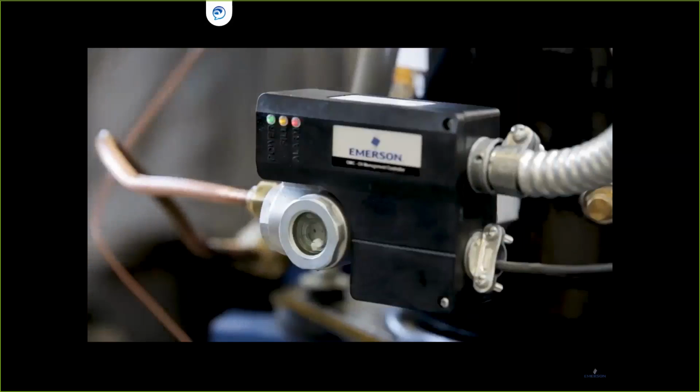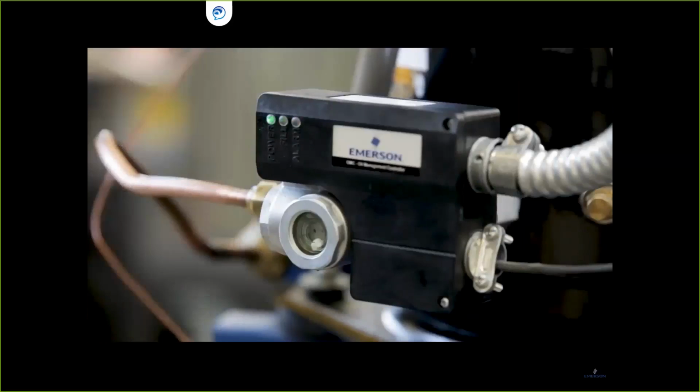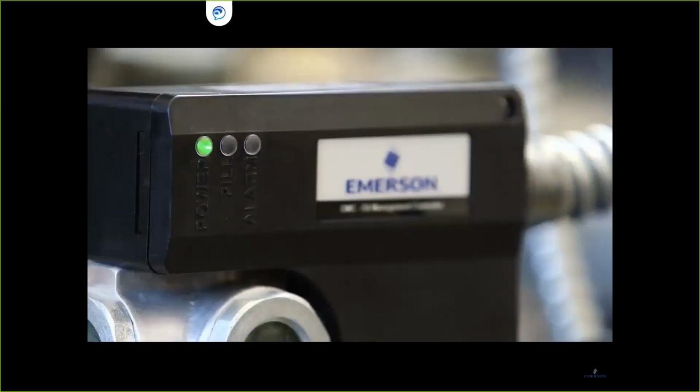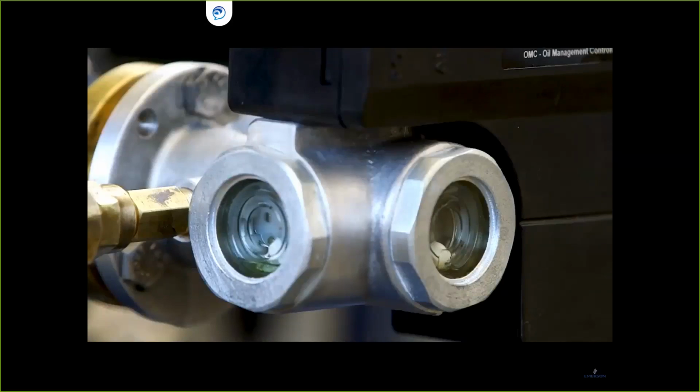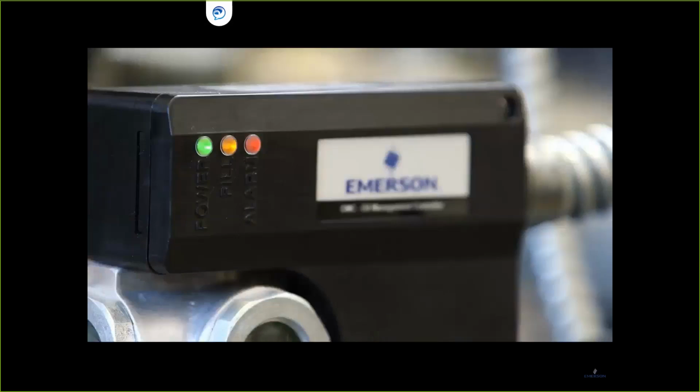Tricolor LED status lights clearly communicate how the system is functioning. A green light signals the oil control is receiving power and the compressor has a proper oil level. The yellow light indicates the control is currently supplying oil to the compressor crankcase. And if the red light is lit, the control prevents the compressor from operating because it has failed to reach the proper oil level after 2 minutes.